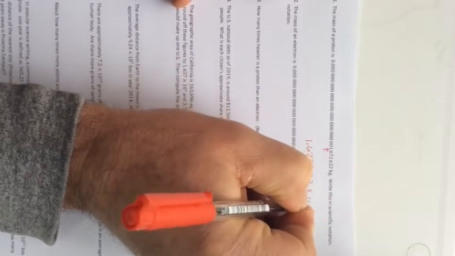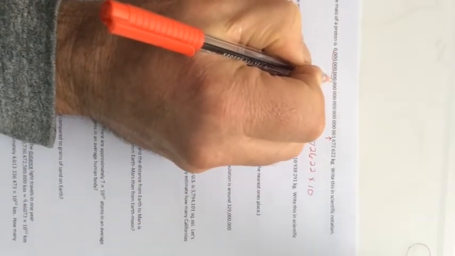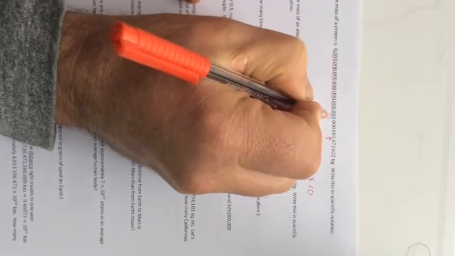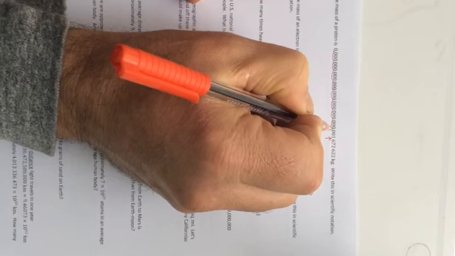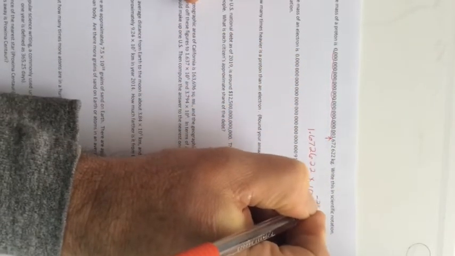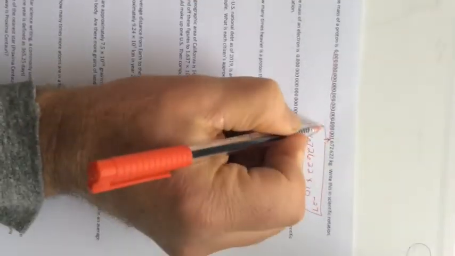It's going to be 1.672622 times 10 to something. Okay, well, let's count them. Here it is. 1, 2, 3, 4, 5, 6, 7, 8, 9, 10, 11, 12, 13, 14, 15, 16, 18, 19, 20, 21, 22, 23, 24, 25, 26, 27. There it is as scientific notation. So that just gives a visual of what a negative 27 looks like. It's all those little zeros.